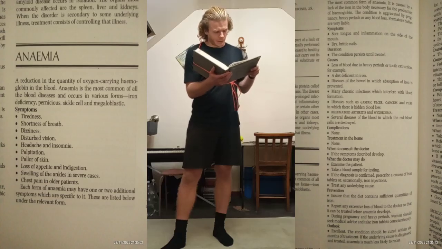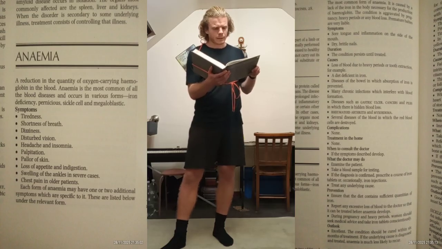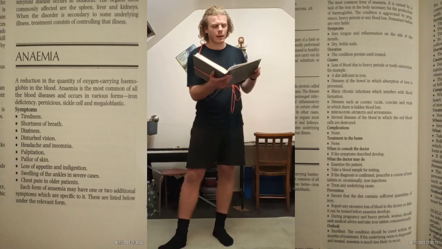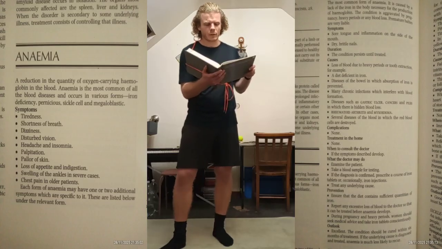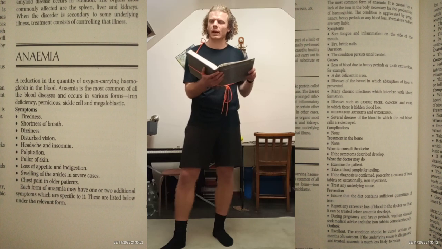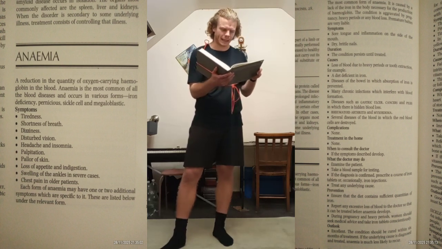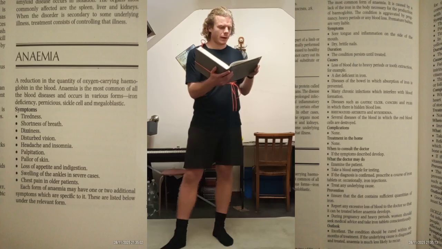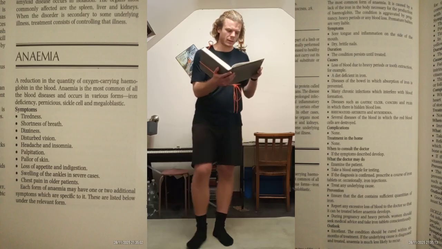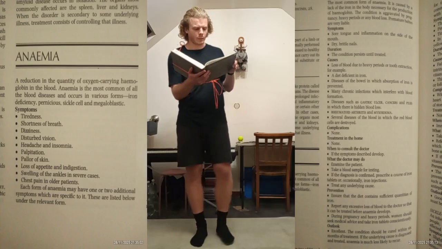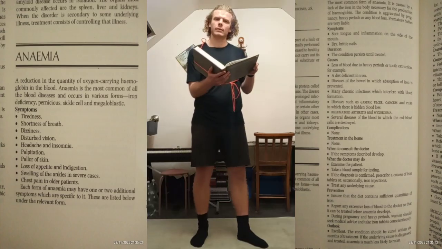So I'm right now thinking, how much do we try to save from these iron deficiency anemia symptoms? Most of them. The symptoms of the iron deficiency anemia are a sore tongue and inflammation on the side of the mouth, and dry and brittle nails. And then furthermore, tiredness, shortness of breath, dizziness, disturbed vision, headache and insomnia.